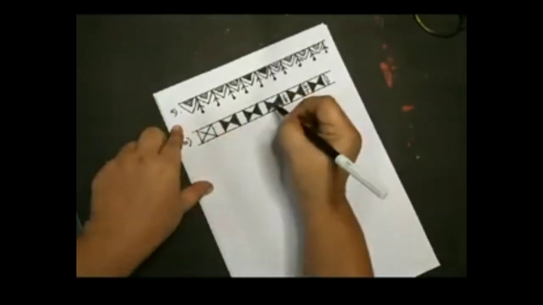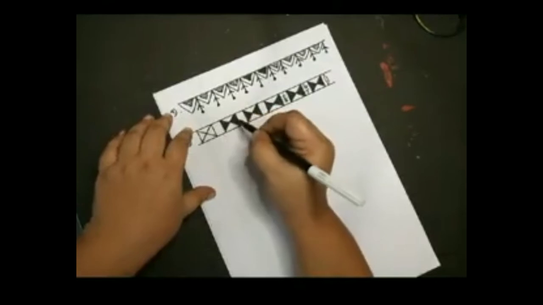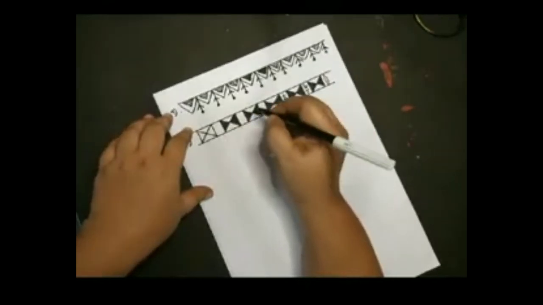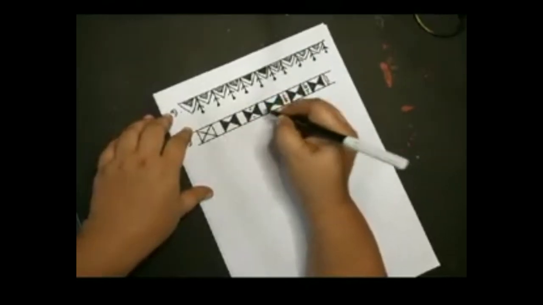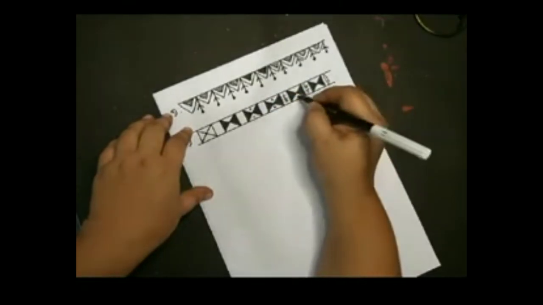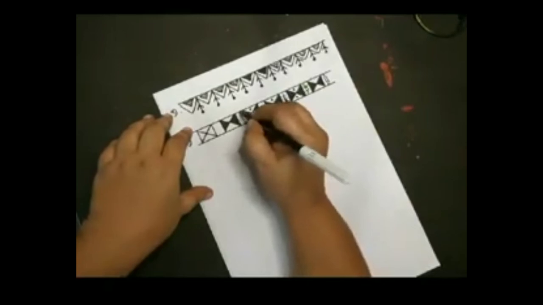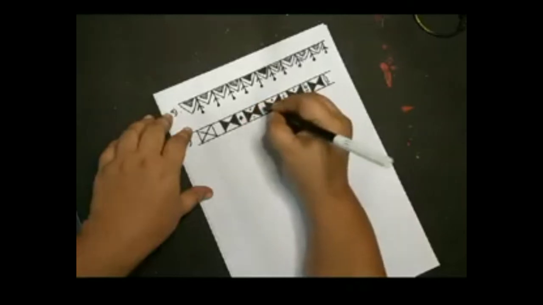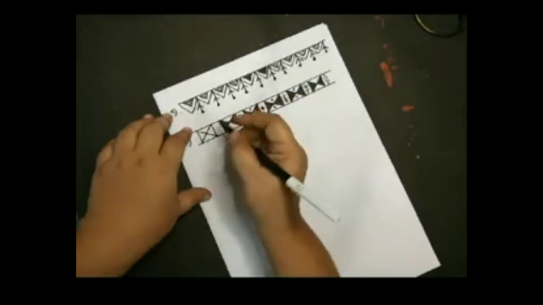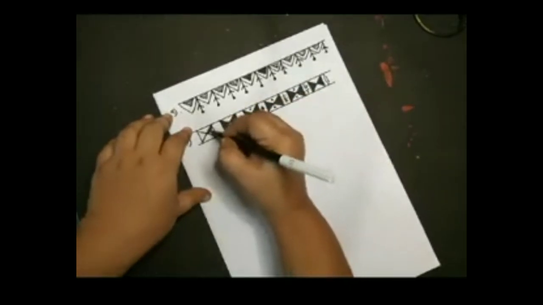This is the form as per the Folk India pattern, from their website, it is available. If we want to keep dots here, this also we can give. If we want to do one small diamond like this, that also we may do. You'll understand what I'm trying to say.